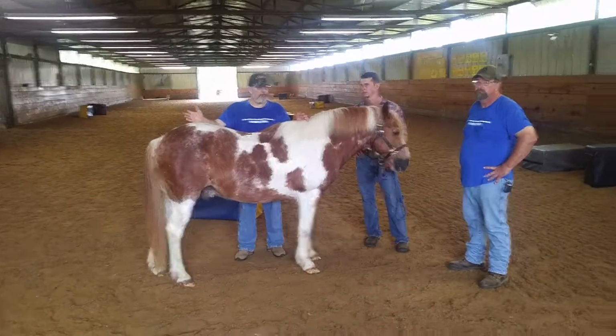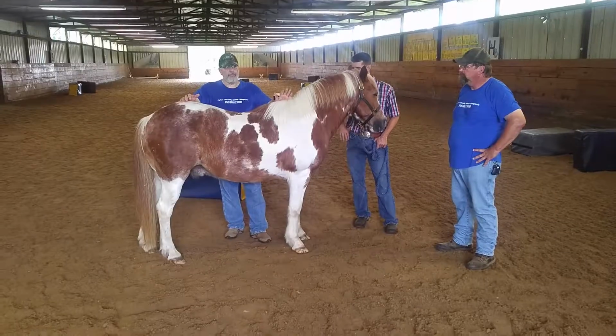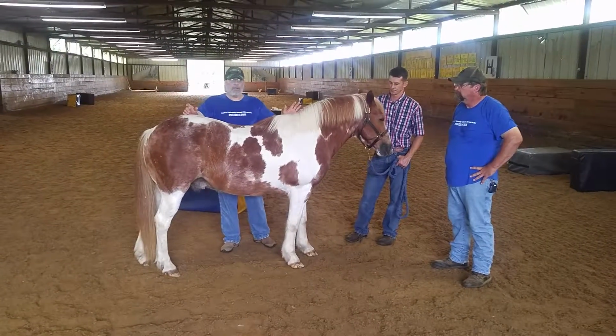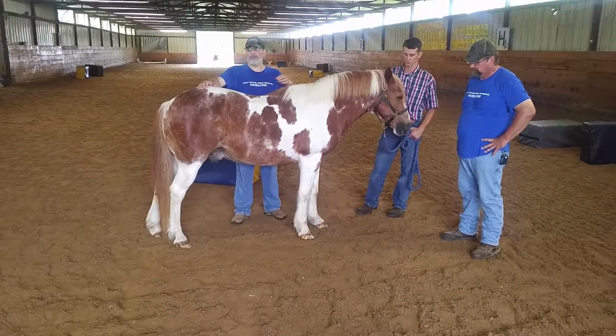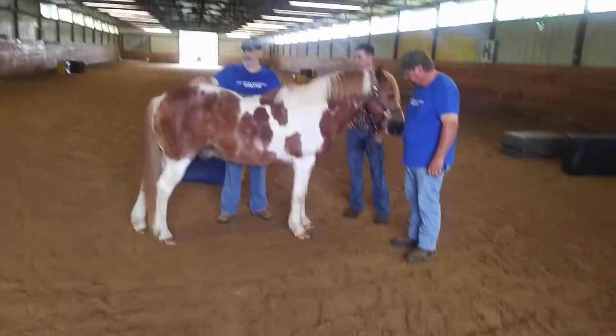So as I mentioned, now let's talk about the sternum. Remember in horses also, it's segmented, so there are sternebrae. It's not a solid fused sternum like ours is. And any one or all of those segments can also be subluxated.